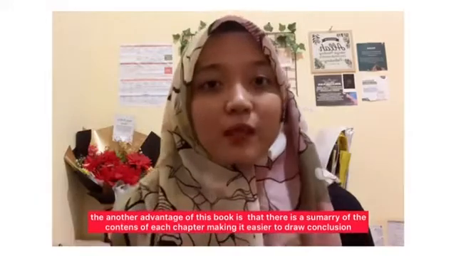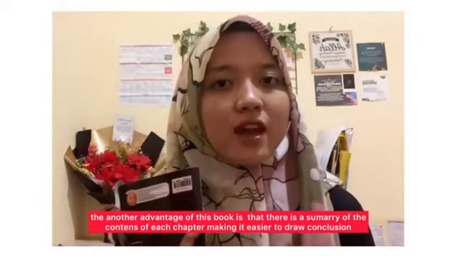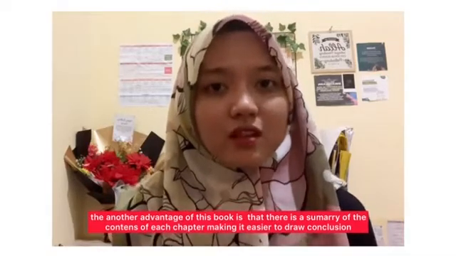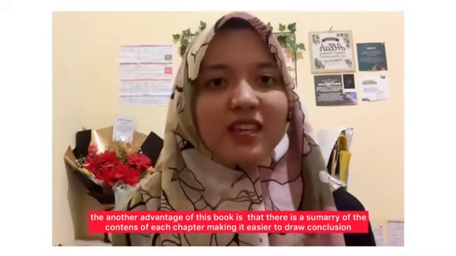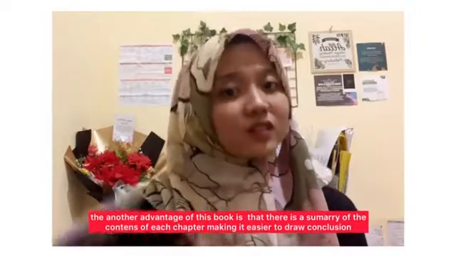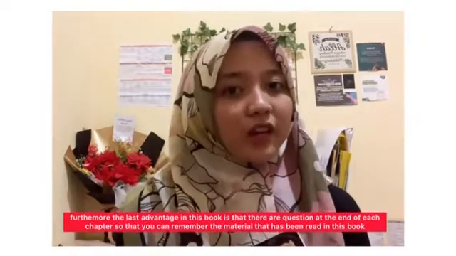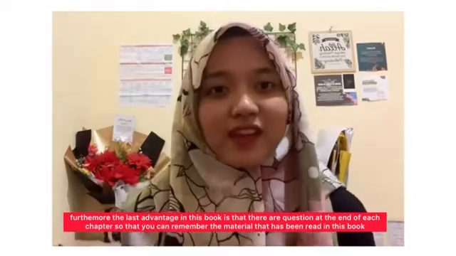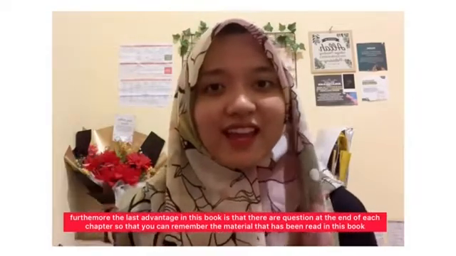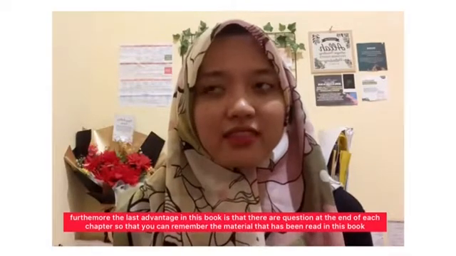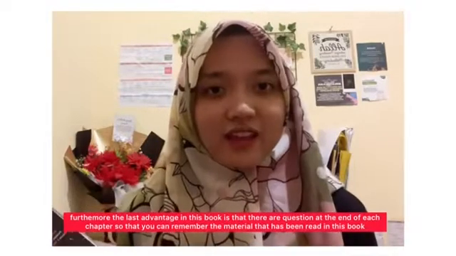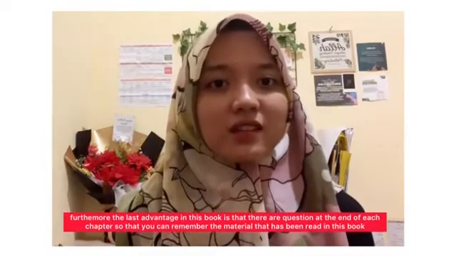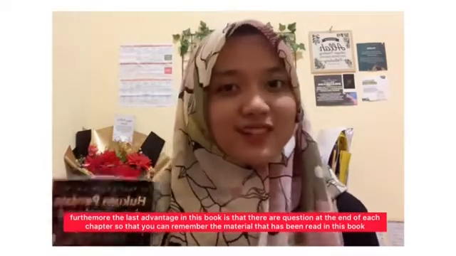Then another advantage of this book is that there is a summary of the contents of each chapter, making it easier to draw conclusions. Okay, furthermore, the last advantage in this book is that there are questions at the end of each chapter so that you can remember the material that has been read in this book.